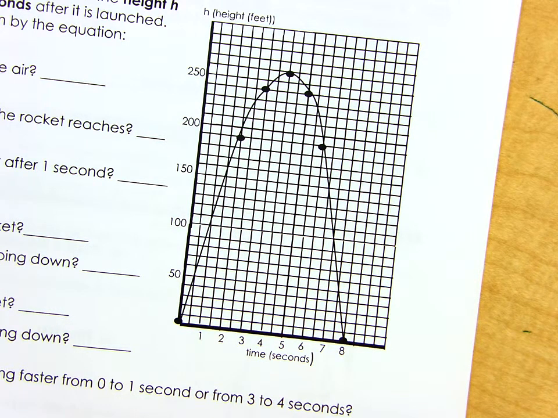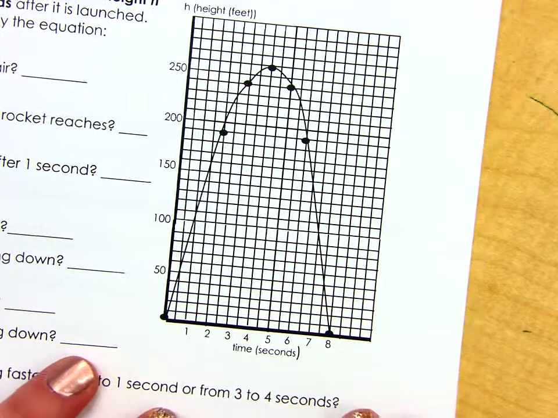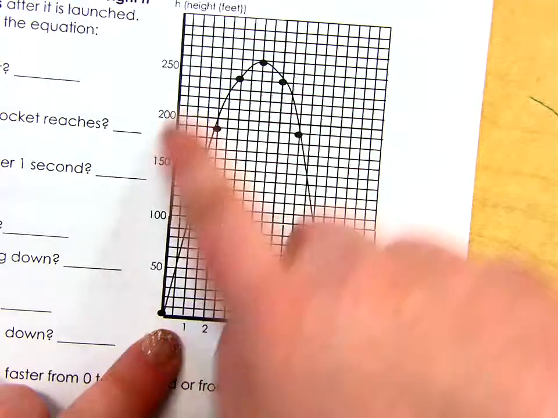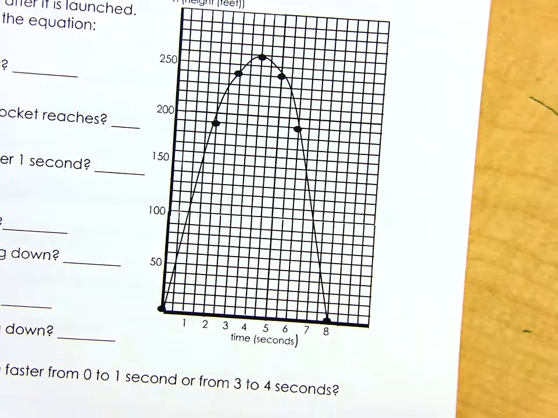Okay? Now, I know I have a graph right in front of me, but if I want to know how long is it going to take until it hits the ground? In this picture, it's very easy to tell, right? Can't you tell how long is it going to take before the rocket lands? 8 seconds, right? It goes up, and then it lands back here over at 8 seconds.